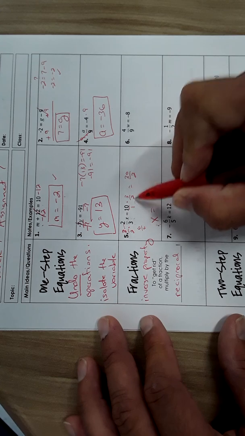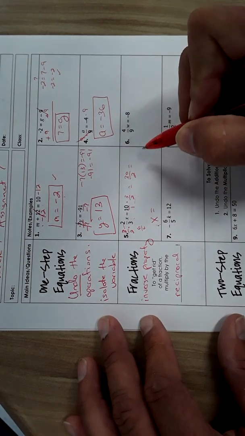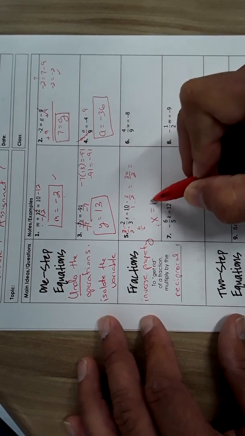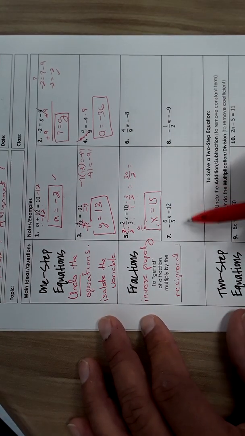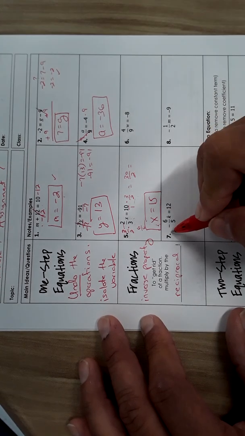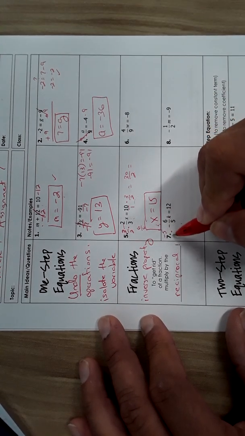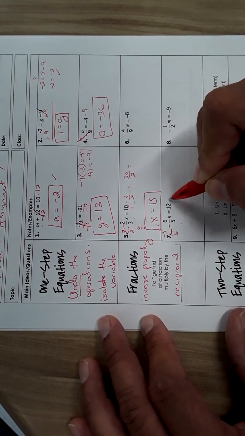Multiply the top times the top and the bottom times the bottom. And 30 divided by 2, always see if that will reduce. It will. That would be 15. Okay? Number 7, multiply by the reciprocal. Negative 5 over 6. Both sides.